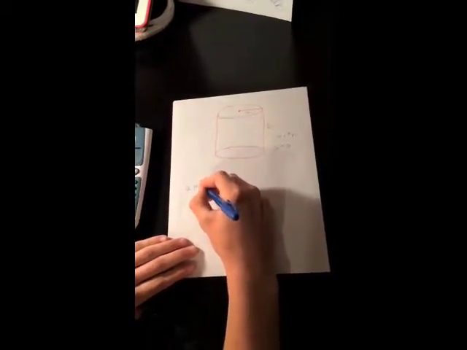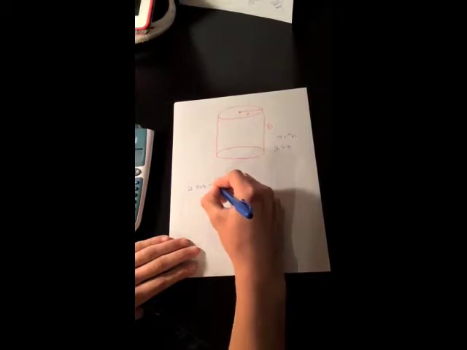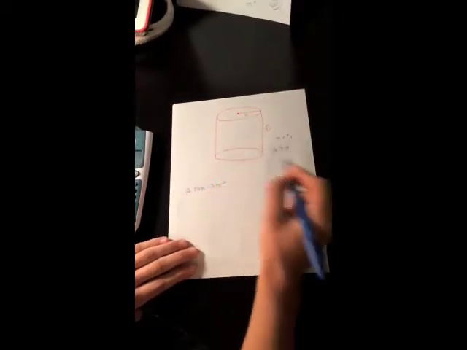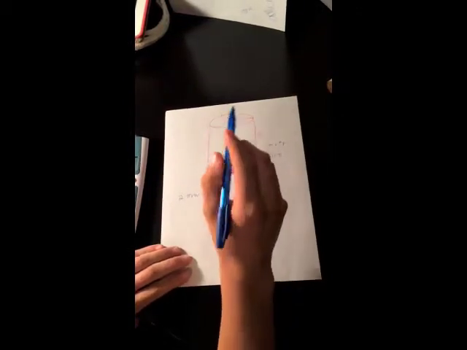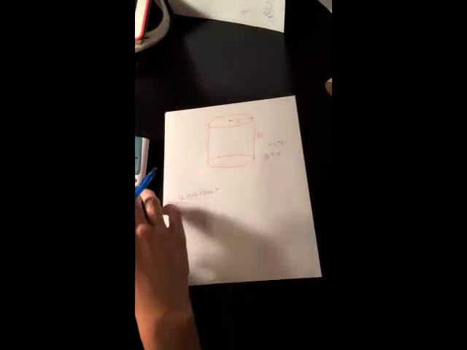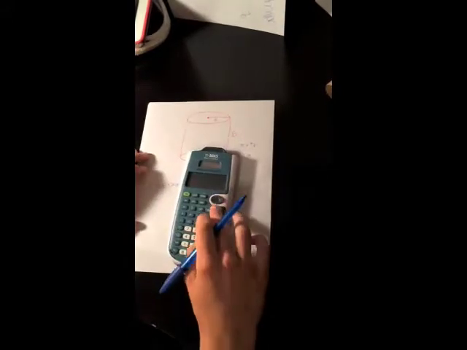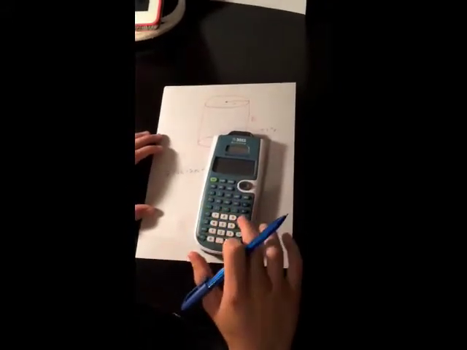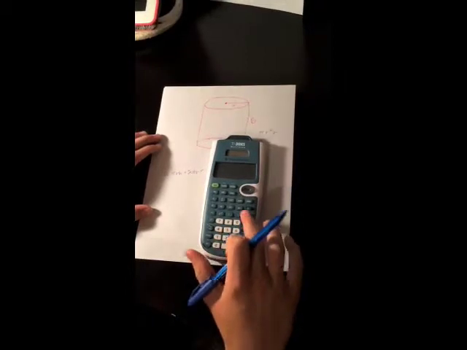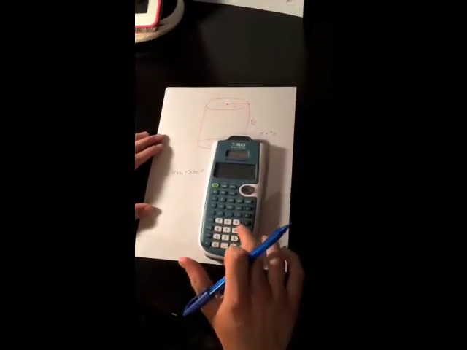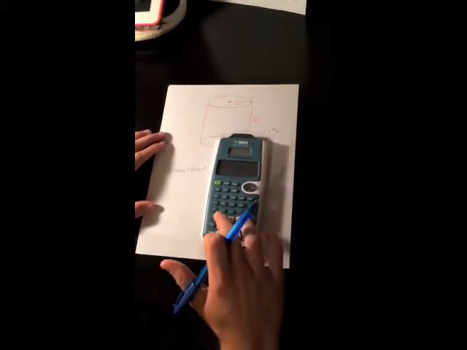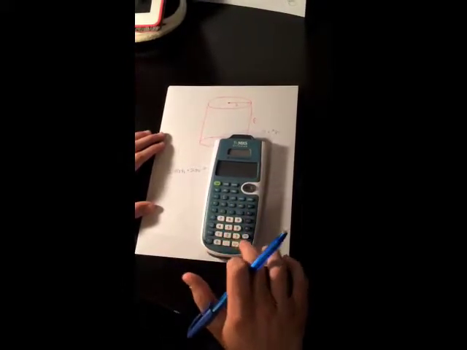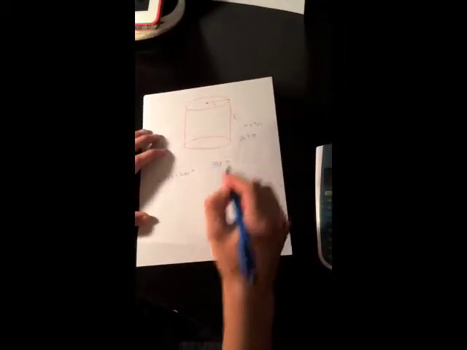Now we need to find the surface area, and the surface area for a cylinder is 2 pi r h plus 2 pi r squared. And you're going to do the same thing. You're just going to plug the 2 in for the radius and the 6 in for the height. So on the calculator, 2 pi 2 times 6 plus 2 pi times 2 squared. And you get 32 pi.